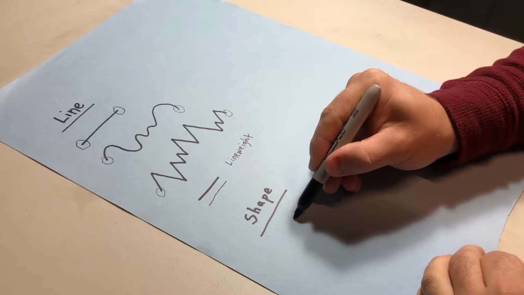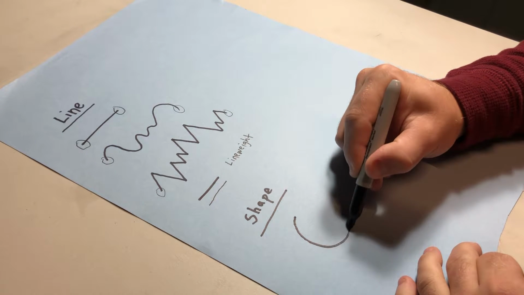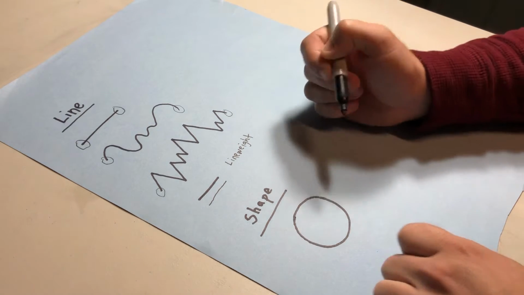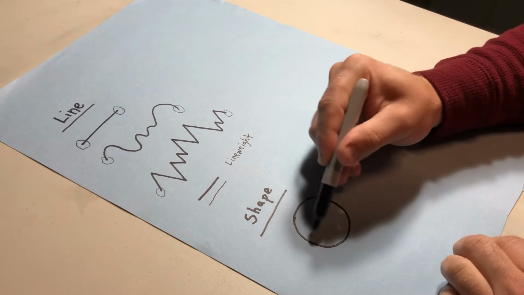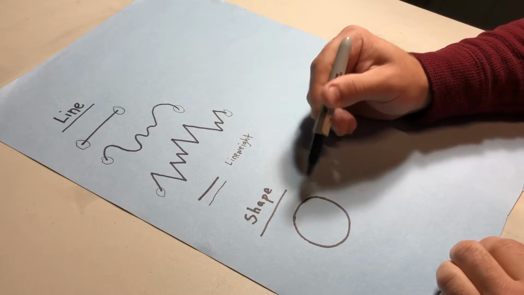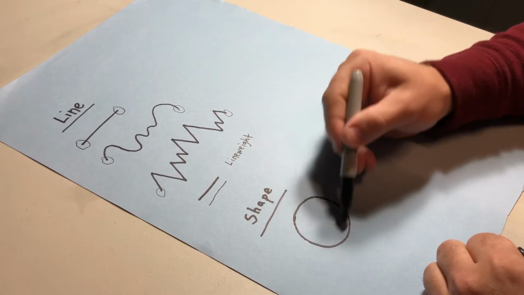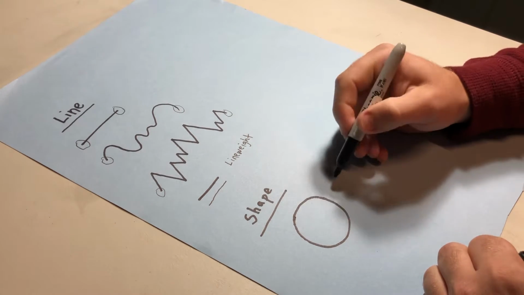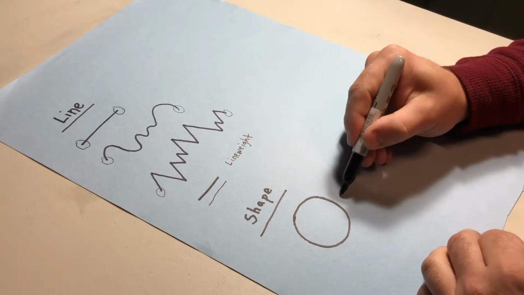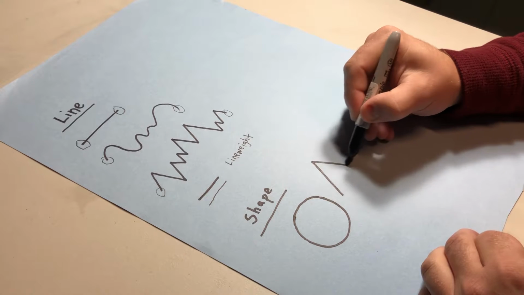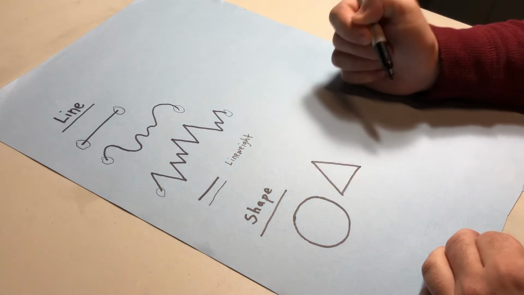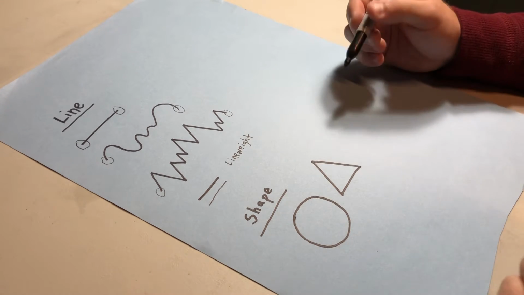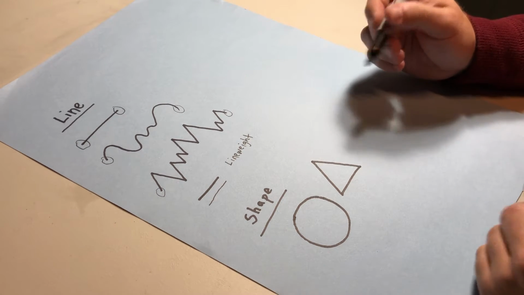So for example, start with a line here, wrap around, and where I started, I'm also going to end. So now it's also a line, but again, that line has been closed, capturing the space on the inside. You'll find with shapes, you can close a line in any direction to create different shapes. Here we have a triangle, here we have a circle, which leads me to two different types of shapes.